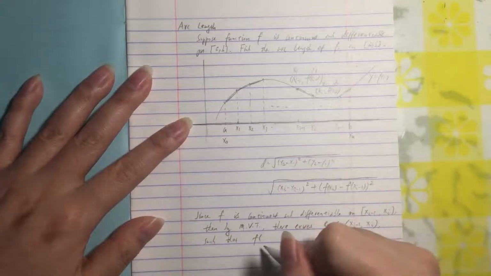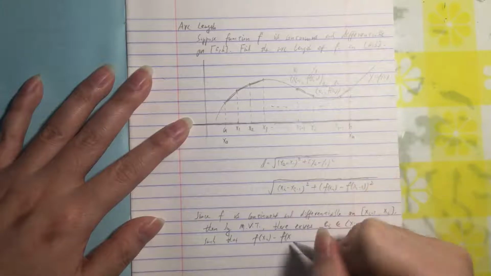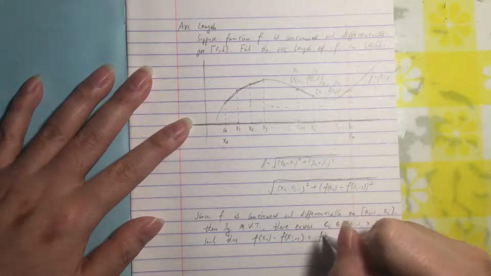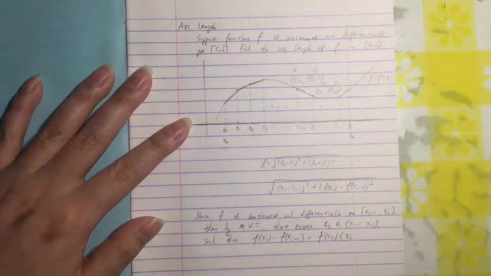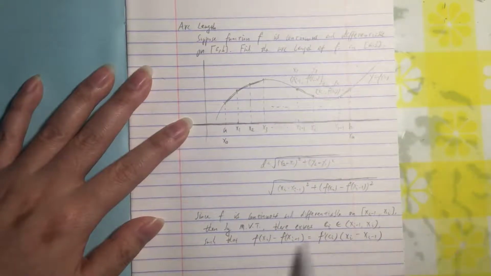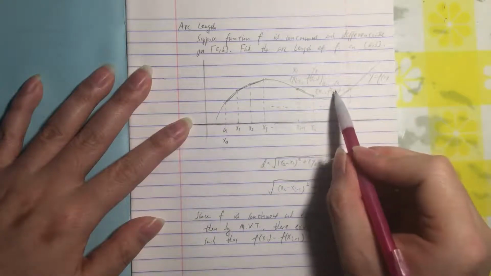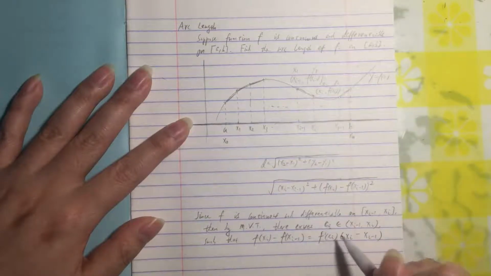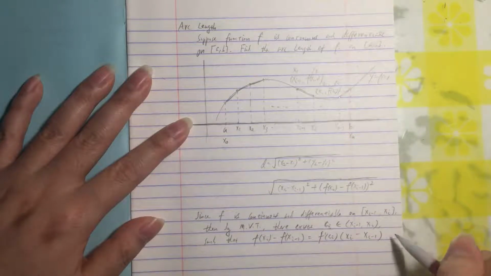by the mean value theorem, f of x sub i minus f of x sub i minus 1 equals f prime of c sub i times x sub i minus x sub i minus 1.